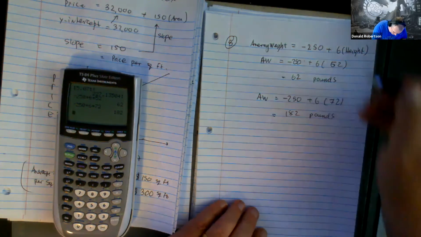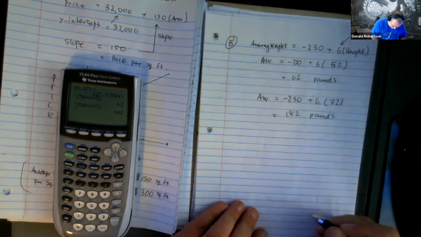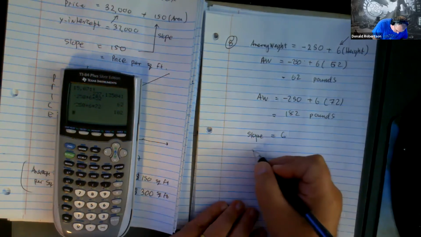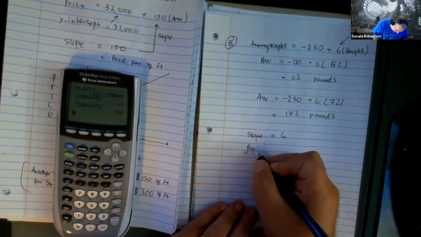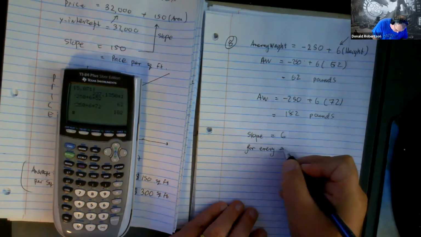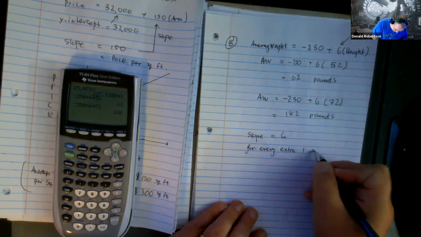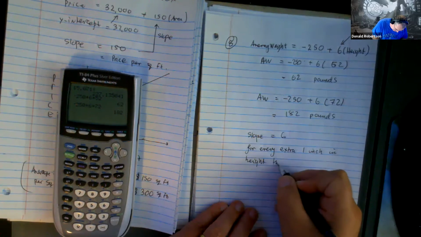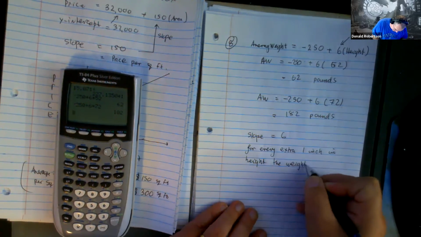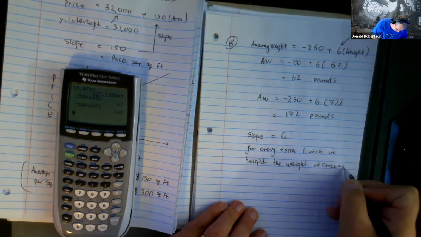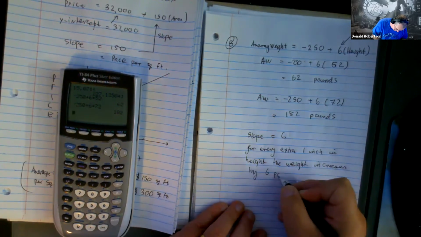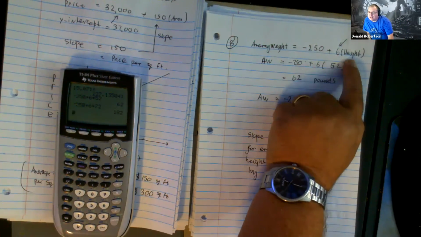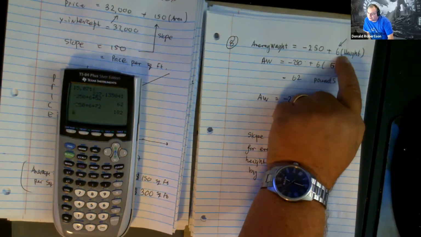Now, this number here is the slope. Since the slope is 6, essentially, doesn't that mean for every extra 1 inch in height, the weight increases by 6 pounds. So that there is telling you for every extra 1 inch in height, won't you gain another 6 pounds in average weight?